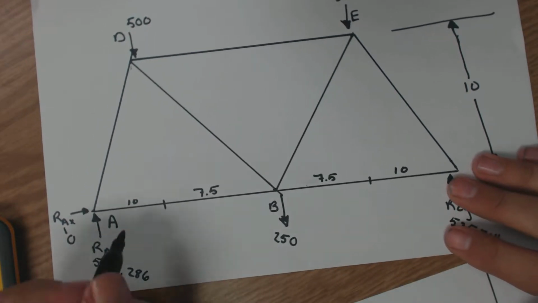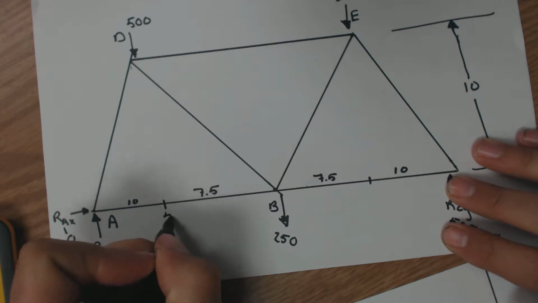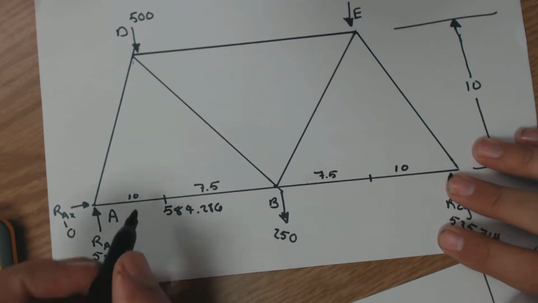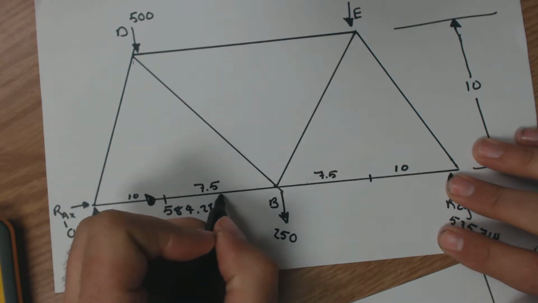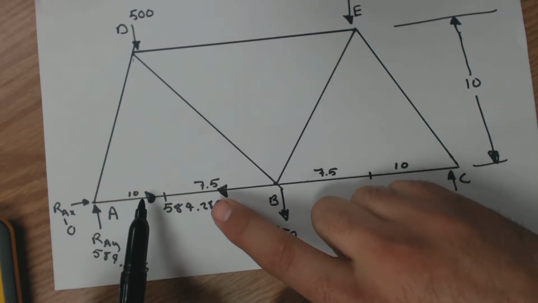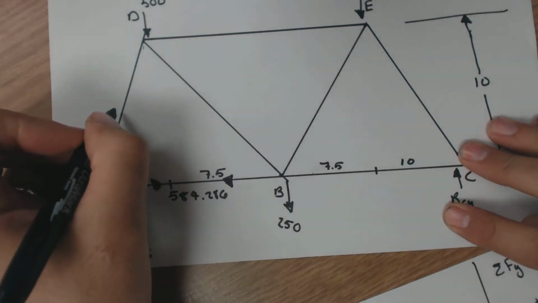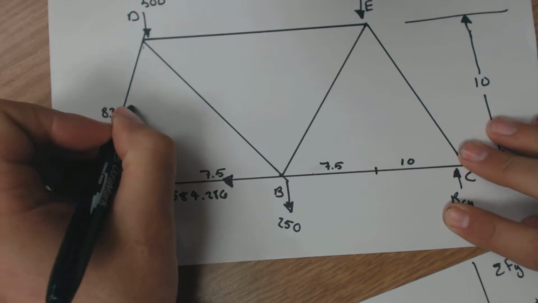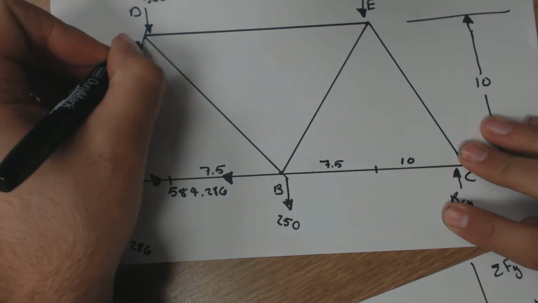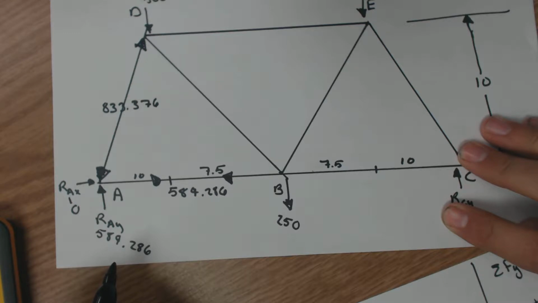So I know that this right in here is going to be AB 589.286. That number was positive, so I was correct in assuming that they left the joints. So if I'm leaving this joint, I'm leaving joint B, and I'm meeting up in the middle. AD was 833.376. That one was assumed wrong, so that arrow goes towards the joint on both ends. And look at that, I've got a little bit of information.